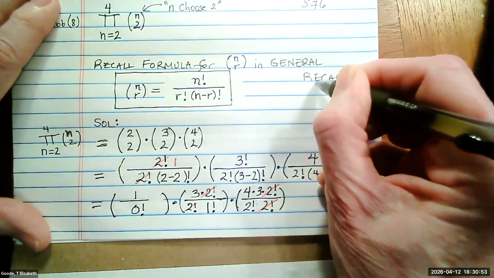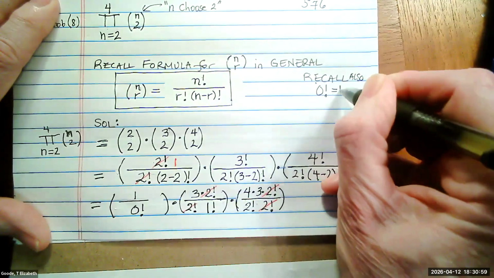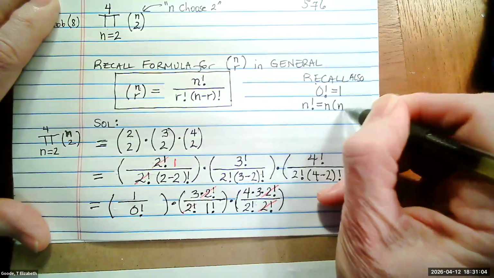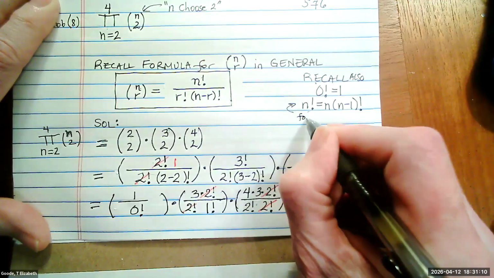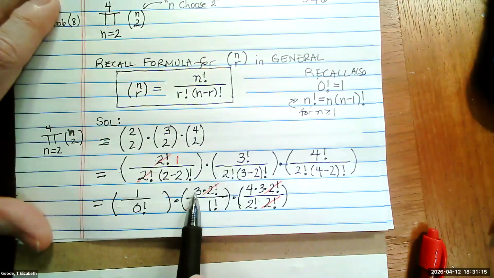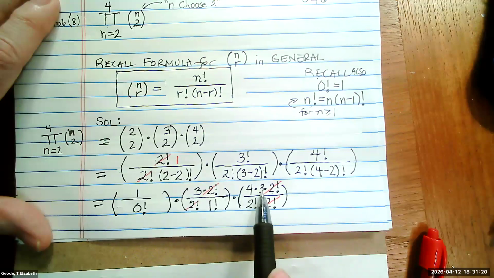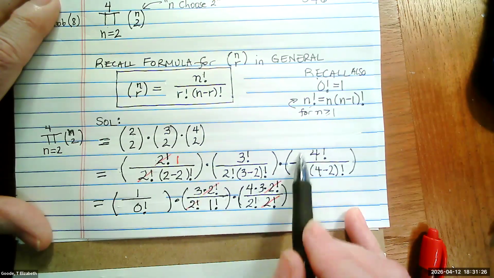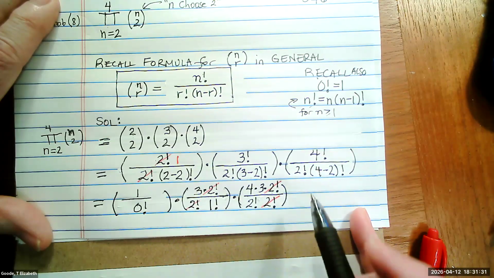So do you know what 0 factorial is? Let's just recall also. 0 factorial is defined to be 1. And then n factorial, we've already been using that, is n times n minus 1 factorial. This is for n greater than or equal to 1. We've already been using that by expanding 3 into 3 times 2 factorial. And here we expanded 4 to 4 times 3 factorial, but 3 is 3 times 2 factorial. So we sort of expanded twice to reduce the 4 factorial until we saw the 2 factorial to cancel out. Does that make sense?